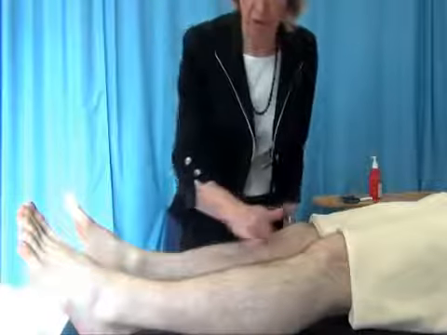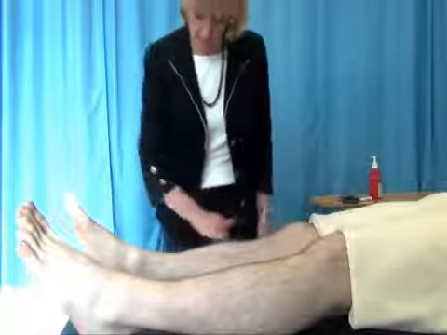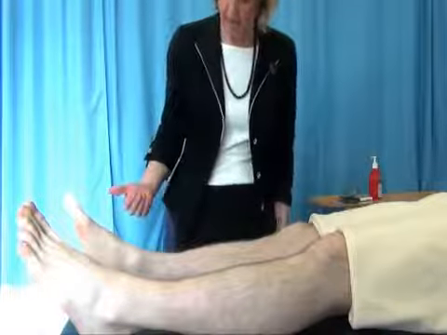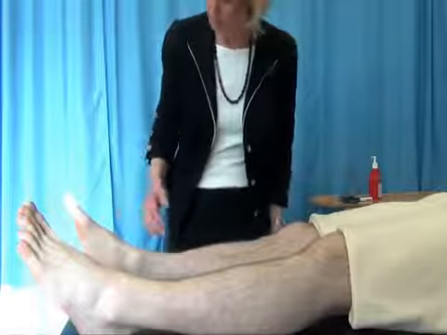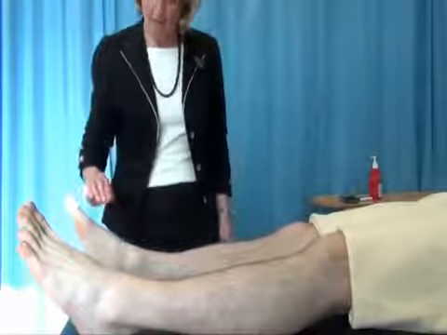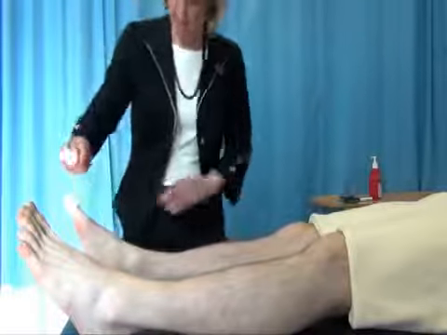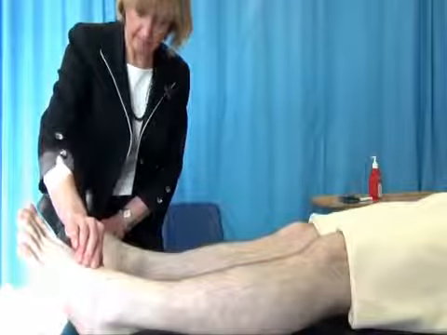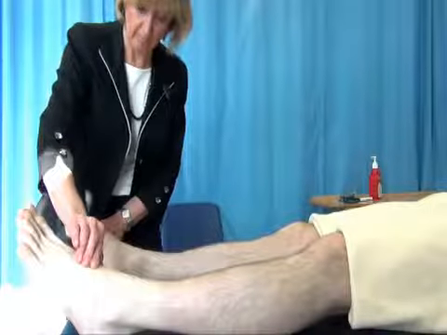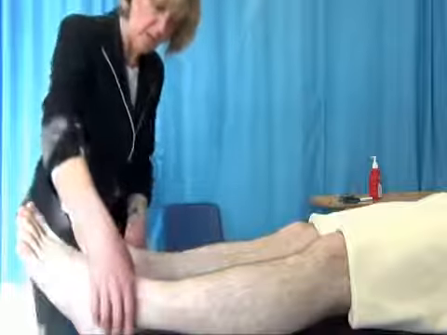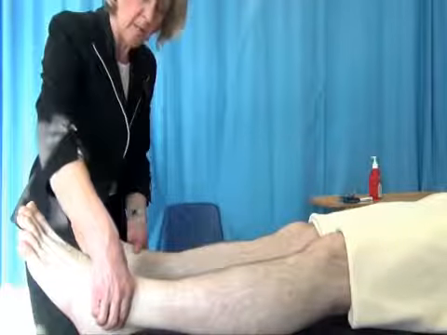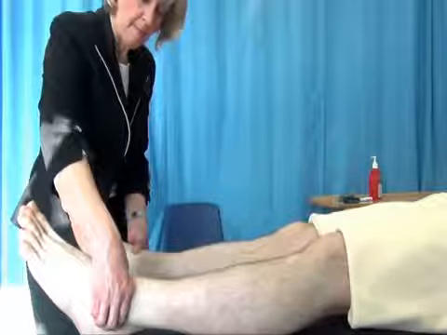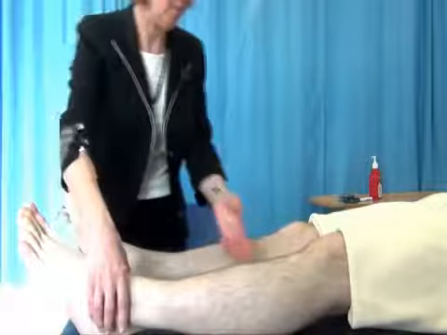Also having a look at the condition of the lower limbs to have a look for things like cellulitis or varicose veins or leg ulcers. I'm now going to check the lower limb pulses. So I'm going to check for dorsalis pedis. Okay, I'm going to check for the posterior tibial pulse. And I'm going to check for the popliteal pulse.